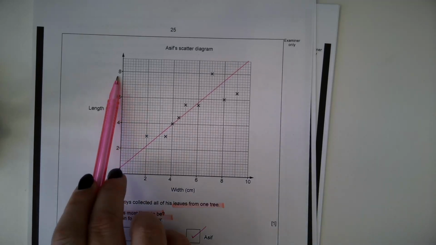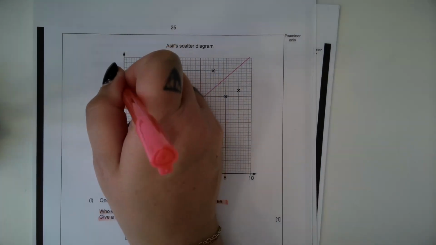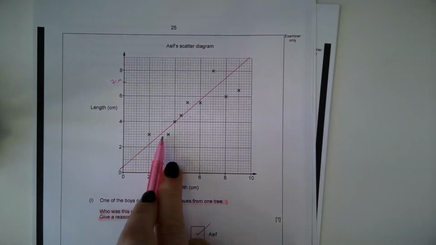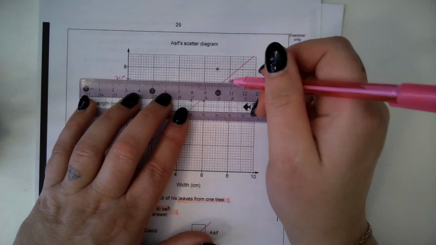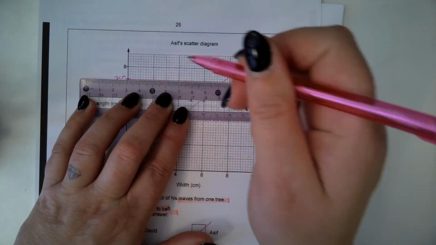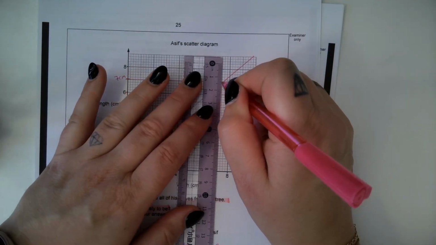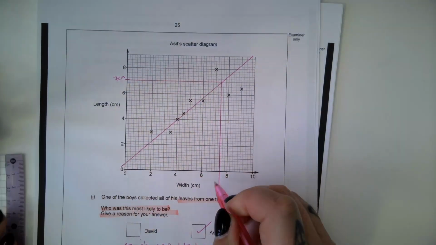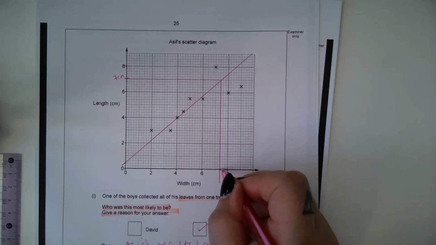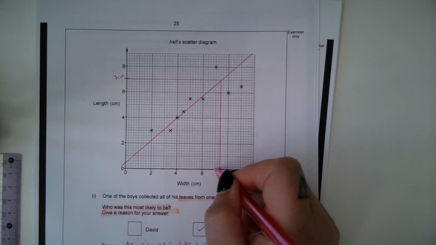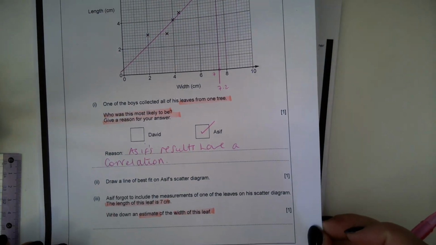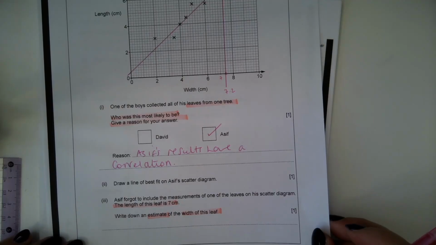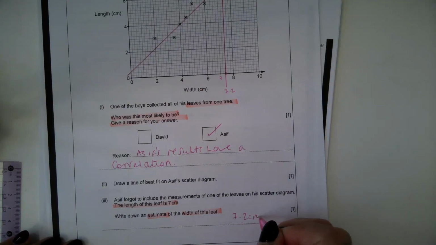So we're going to go to our length. We're going to find where 7 centimetres would be. And now that we've drawn our line of best fit, we're going to draw a line across to our line. And then when it meets our line, we're going to draw it down to the width axis, and we're going to read off what that value is. Well, 6, that would be 7, so that's 7.2. So I estimate that the width of this leaf is 7.2 centimetres.